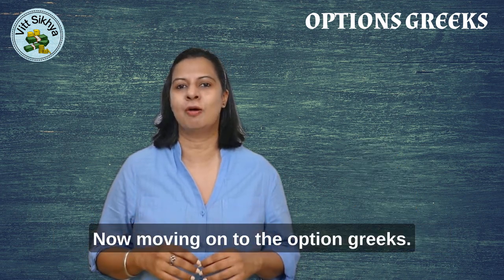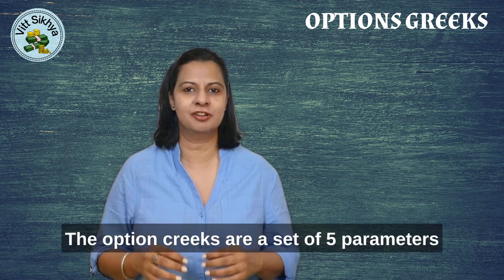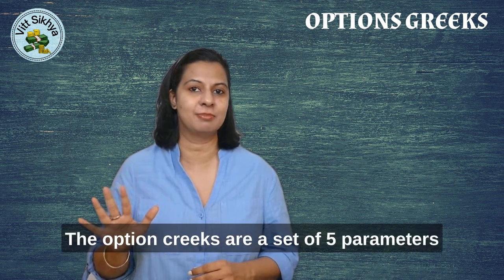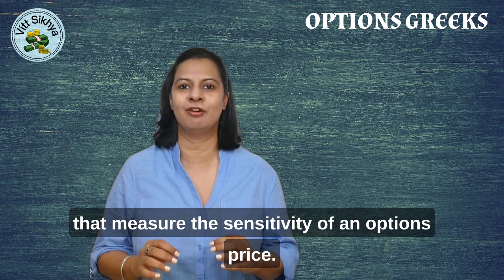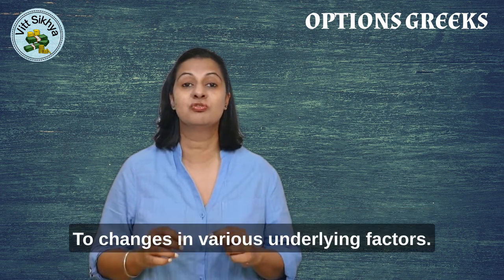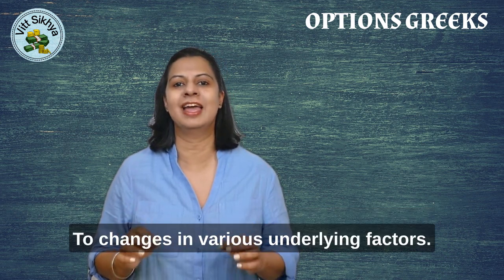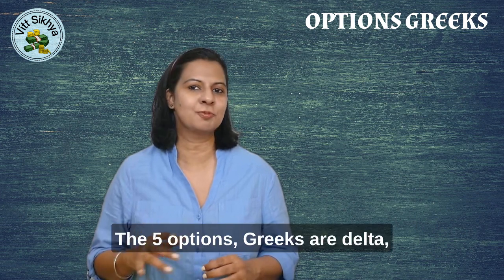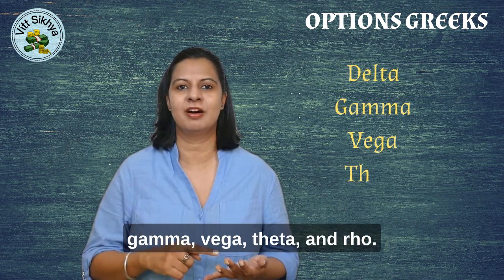Now, moving on to option Greeks. The option Greeks are a set of 5 parameters that measure the sensitivity of an option's price to changes in various underlying factors. The 5 options Greeks are delta, gamma, vega, theta, and rho.